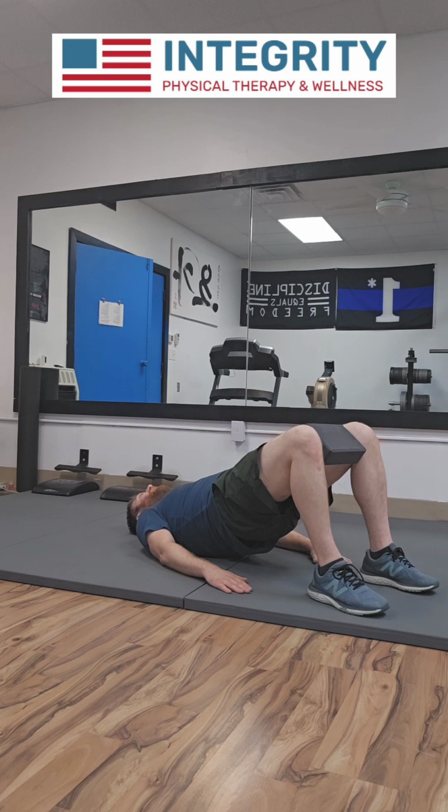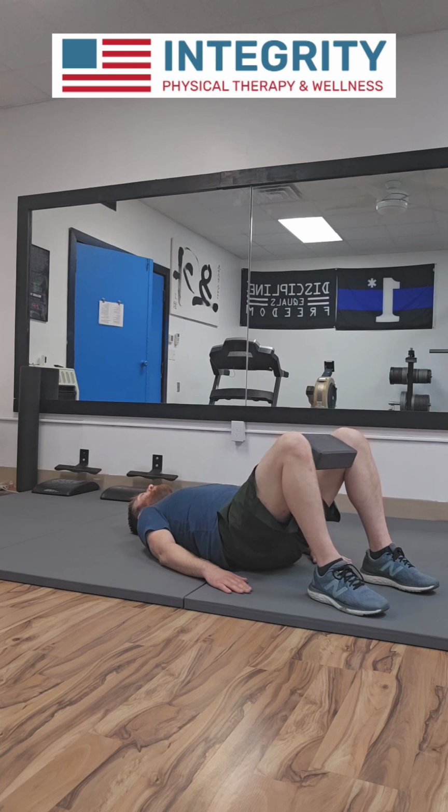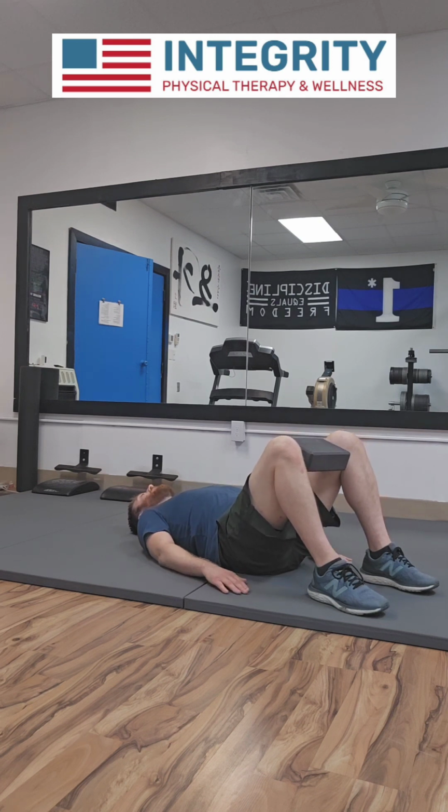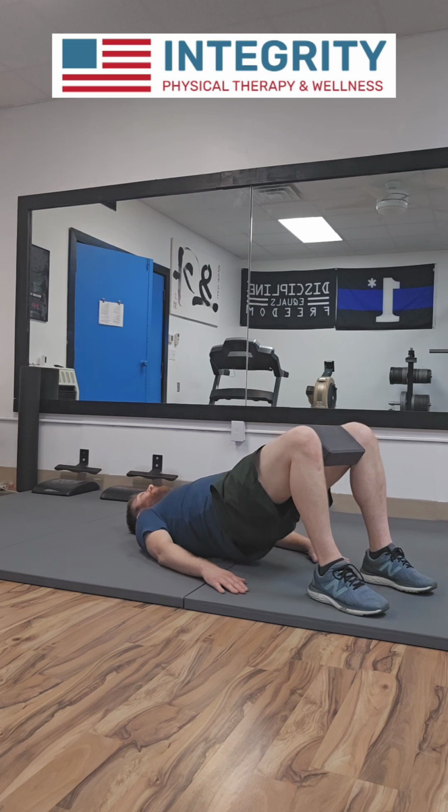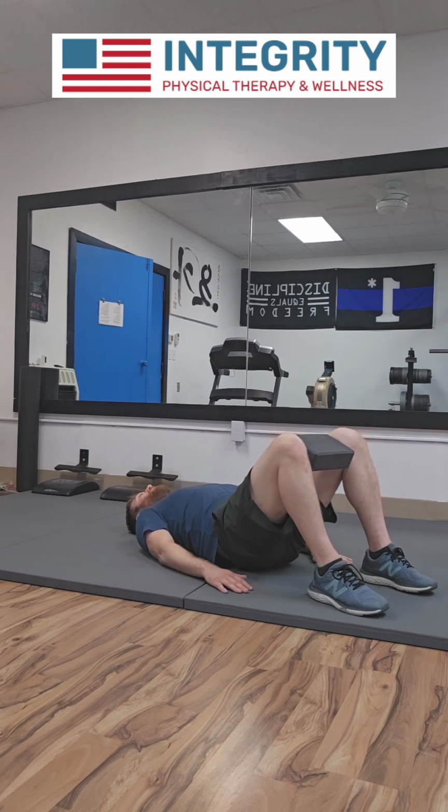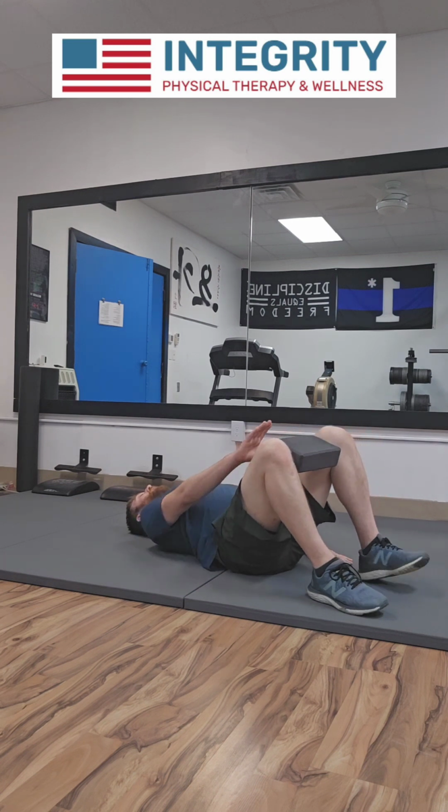I want to see a straight line from my knee to my hip to my shoulder at the top, and then I come down slow and controlled, holding the squeeze in my knees the whole time, and then I can let the knees relax a little bit between the rep. And then I'm going to reset. So I squeeze the knees together, 80%, lift the hips up, straight line from my knees to my shoulders, back down slowly. We're going to go for about 10 repetitions on that.